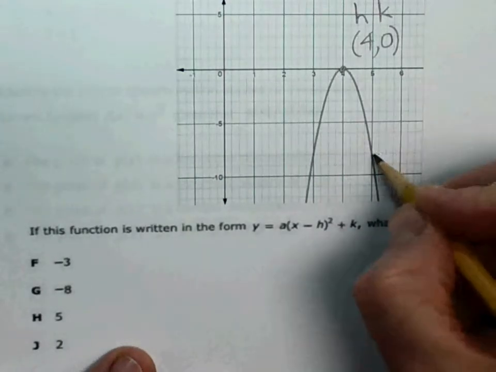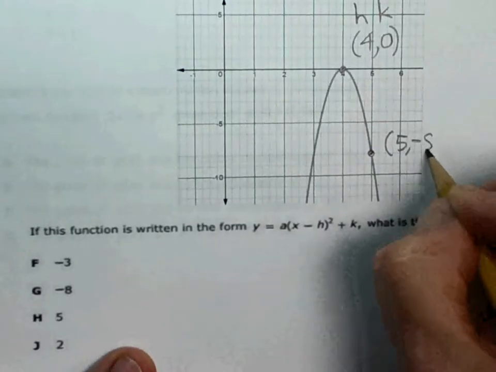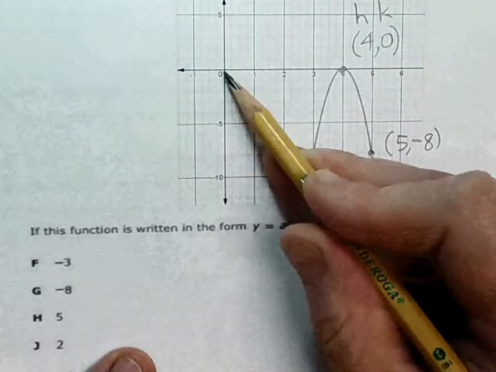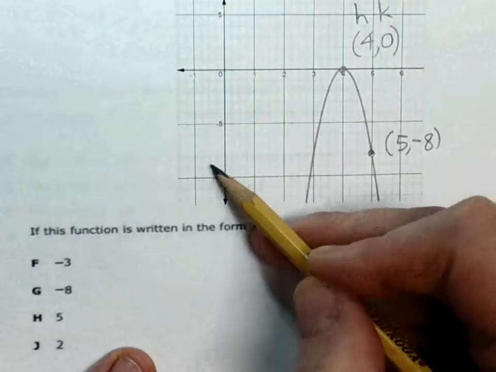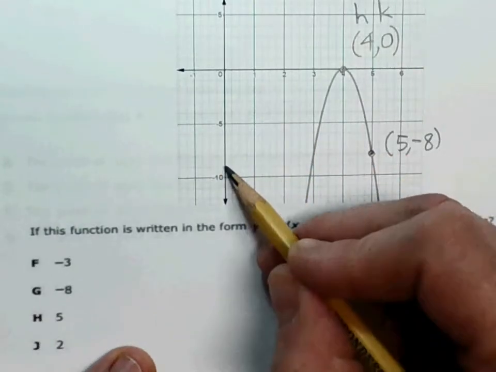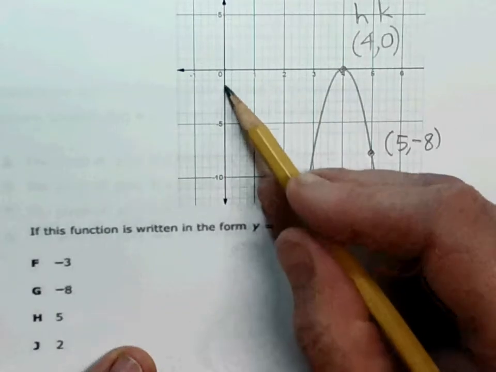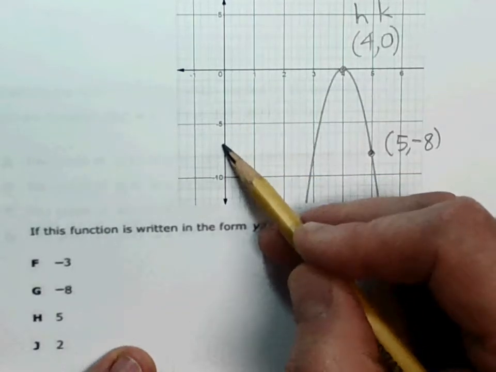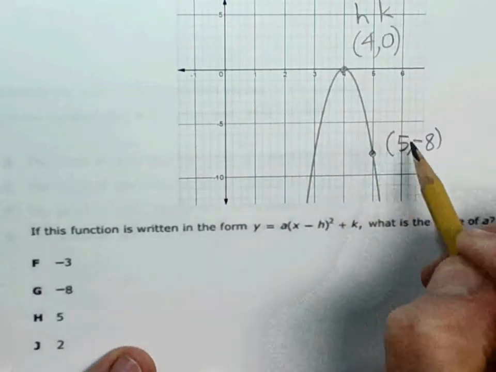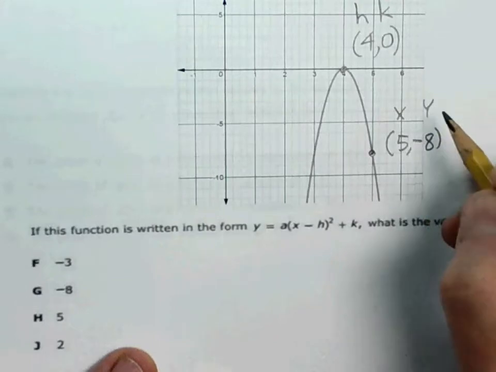How about 5? You got to be careful on this. This is (5, -8). Look at your scale. Even though this says it's going by 5, each one of these crisscross lines is going to be a single one: 1, 2, 3, 4. This one didn't show up too good, but there's one right there. Alright, so this is going to be (5, -8). That's my x and y.